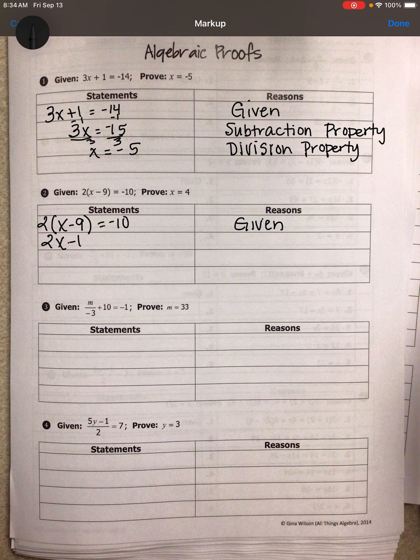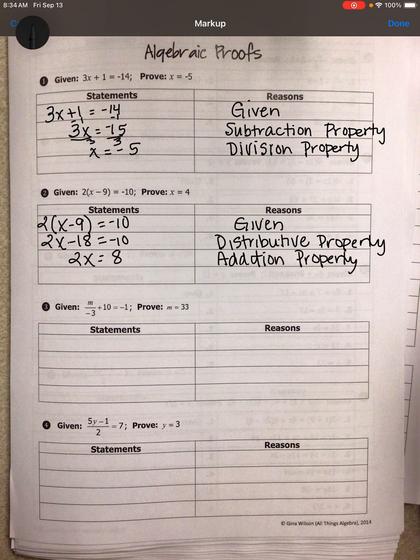And then the first thing we're going to do is distribute that 2. So 2x minus 18 equals negative 10. And my reason is distributive property. Then I'm going to add 18 to both sides, and I'm left with 2x equals 8. And since I added to both sides, my reason is addition property. And then I'm going to divide both sides by 2, and I get x equals 4.